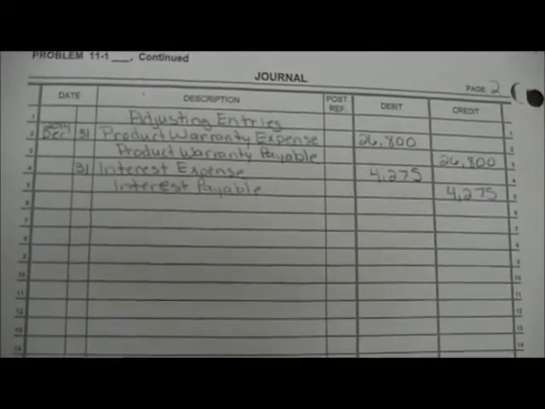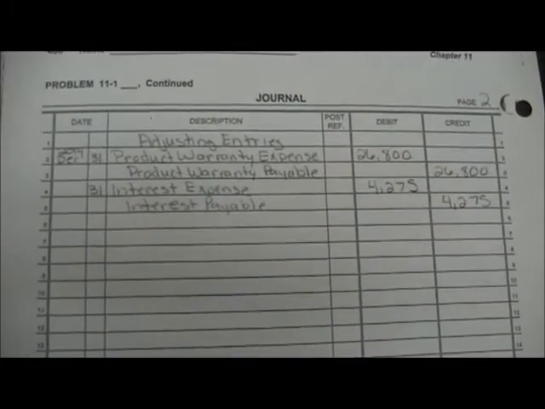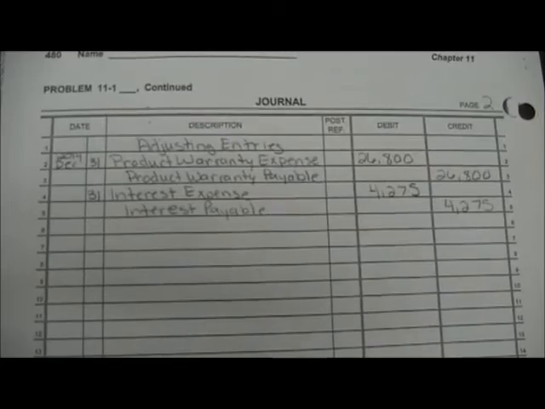And those are your two adjusting entries. At this point, go ahead and turn off the video and head back into your PowerPoint.